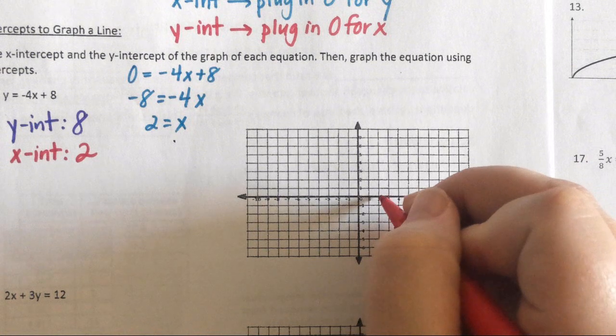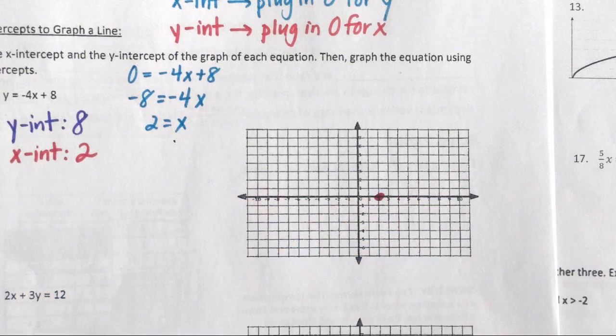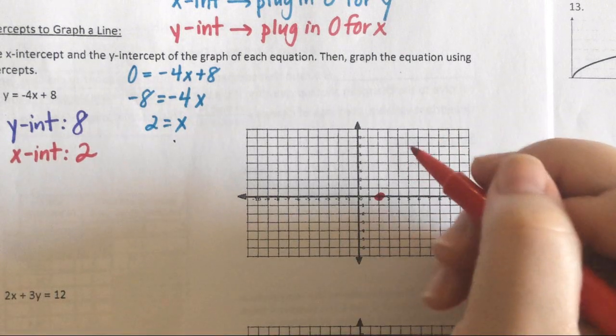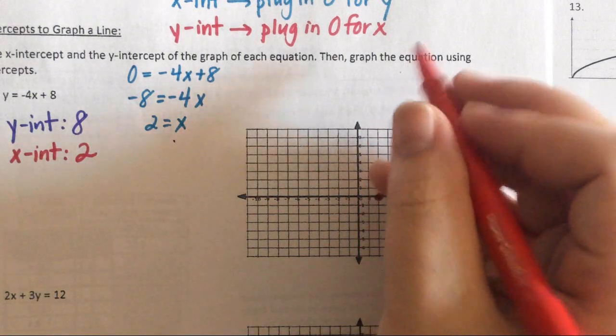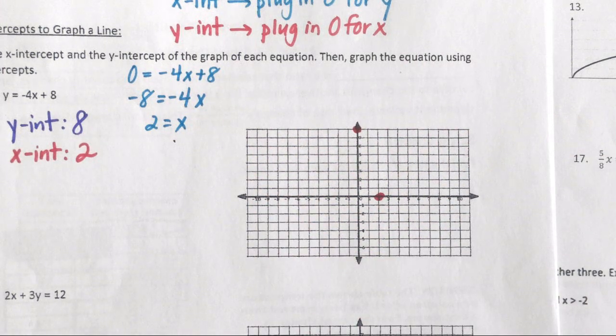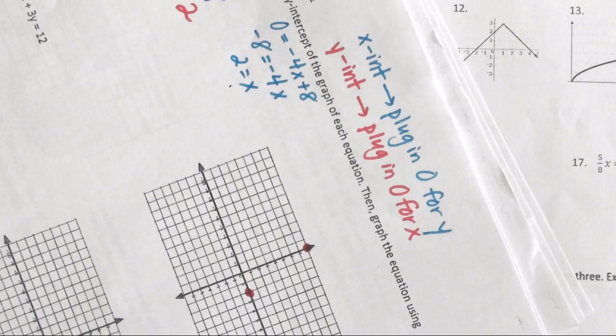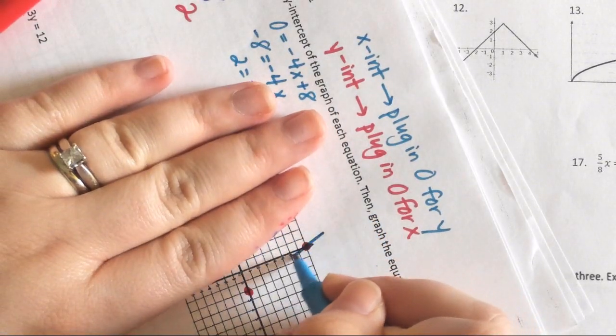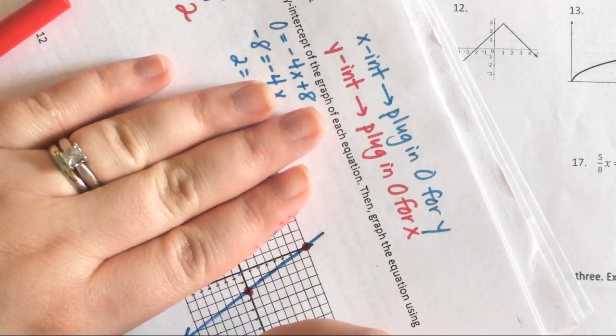I have an intercept at x equals 2. I also have an intercept at y equals 8, which is almost off the page. And then, hopefully you're going to use your notebook or something to connect the dots. If I connect the dots, hey, I've got my line.